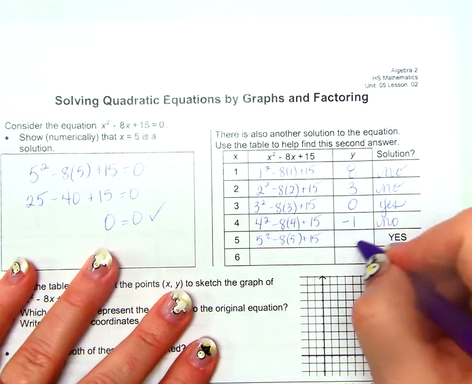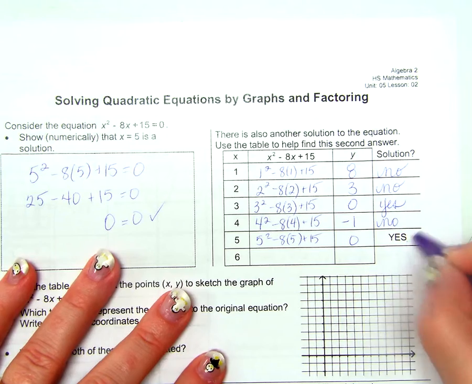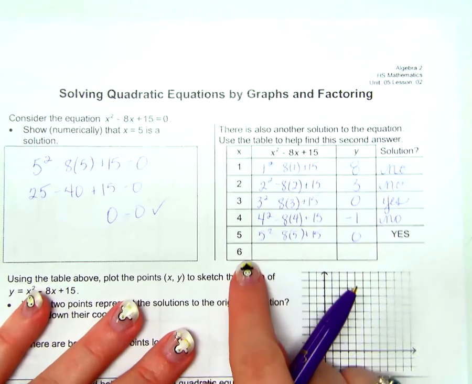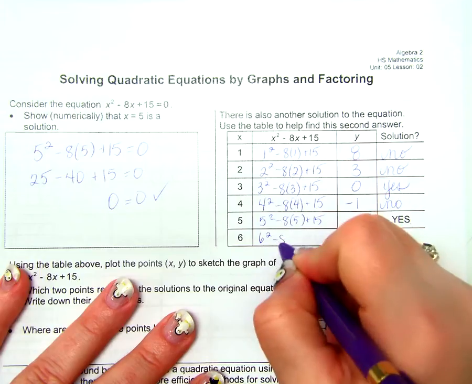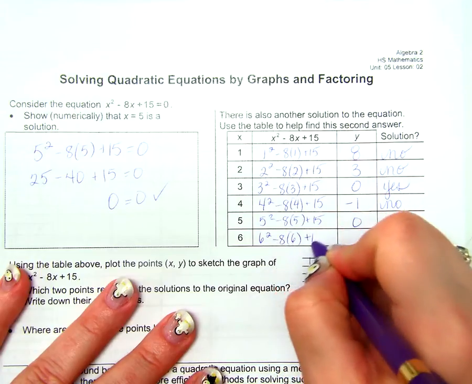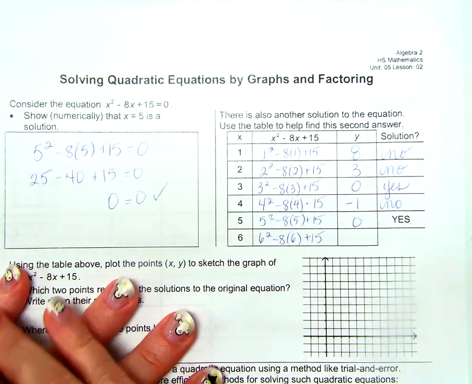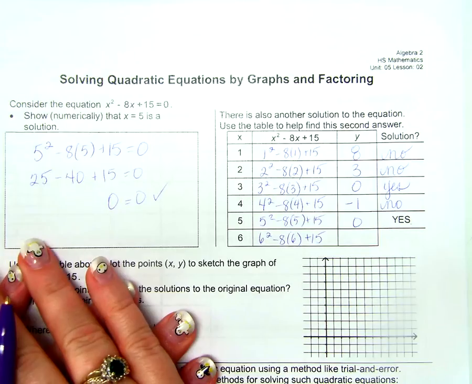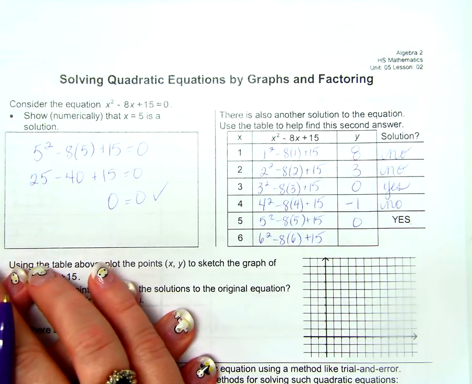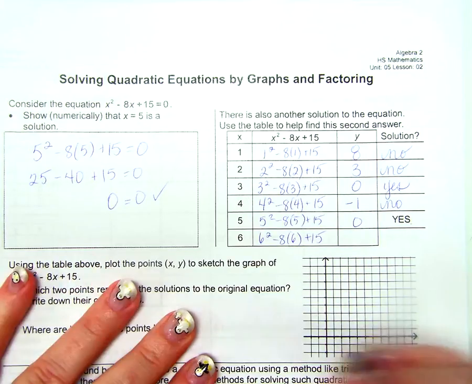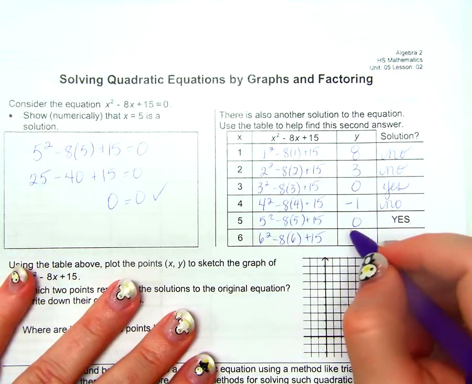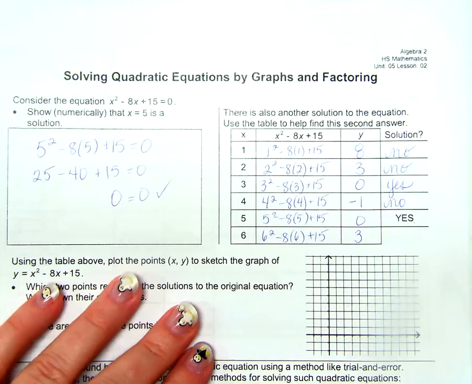We already know that's 0, and we already know that's a solution. Okay? What about 6? 6 squared minus 8 times 6 plus 15. 6 squared minus 48 plus 15, 3. Okay?